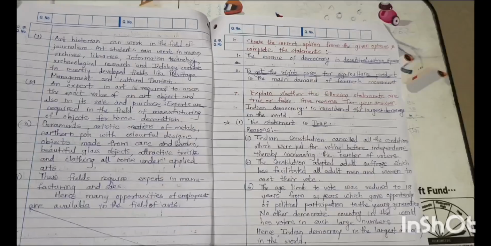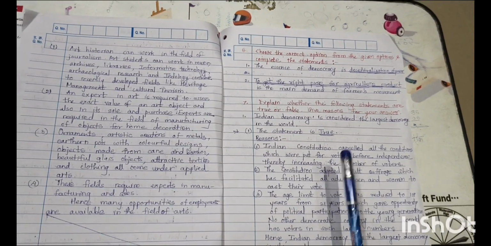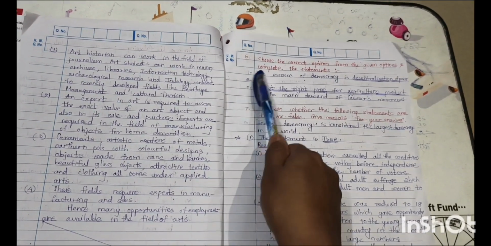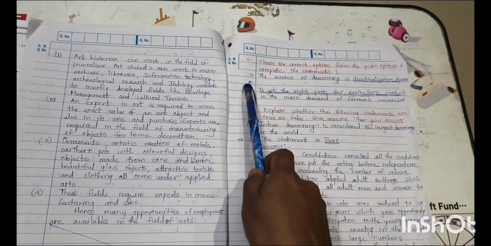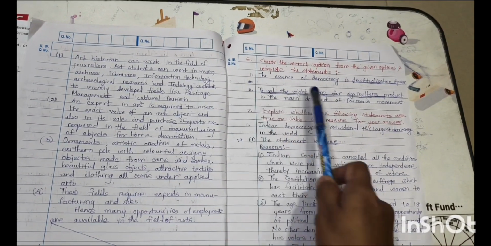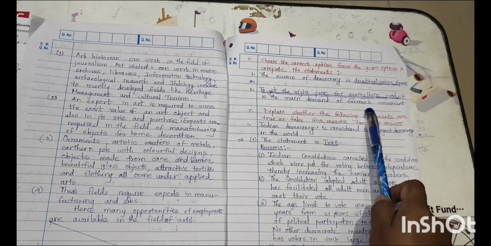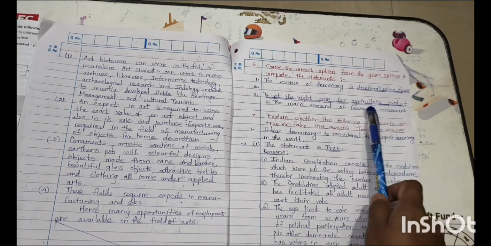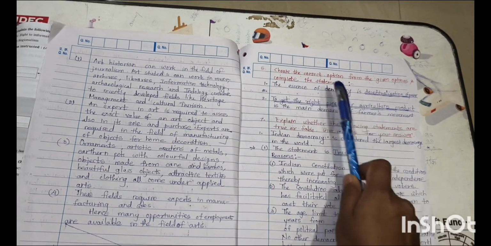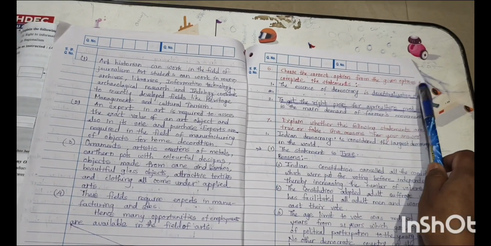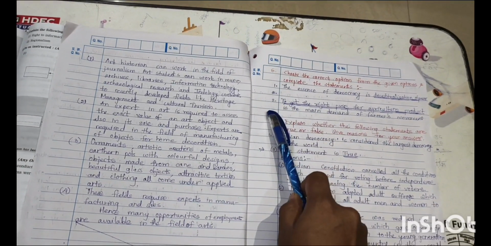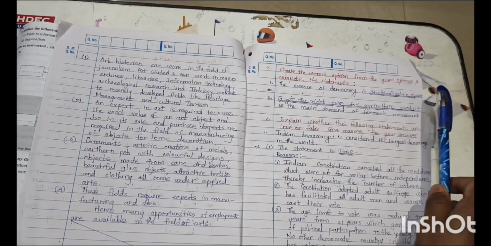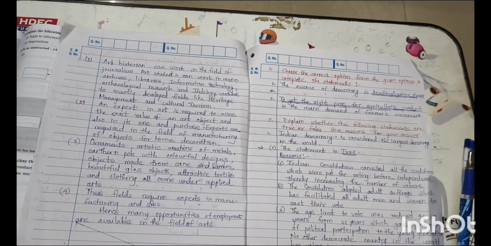Fine. Okay students, now you can see question number 6. From question 6 onwards, our political science paper starts. The first question, question number 6, is again fill in the blanks, where you have to write the answer in a full sentence. Choose the correct option from the given options and complete the statement. Here you have to answer 2 questions, and this question carries 1 mark weightage each.